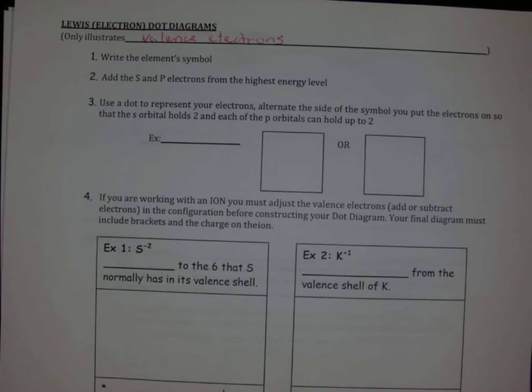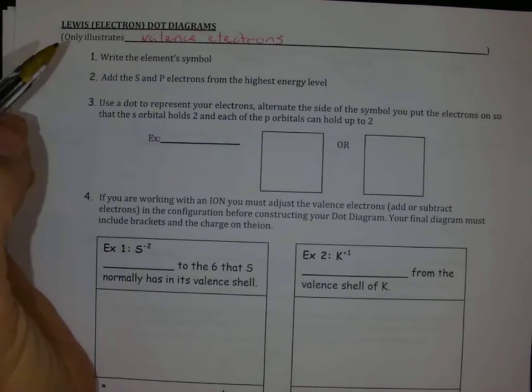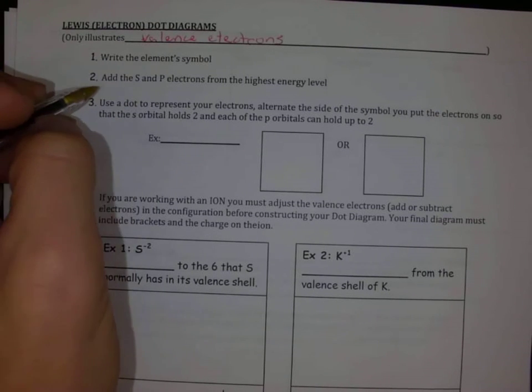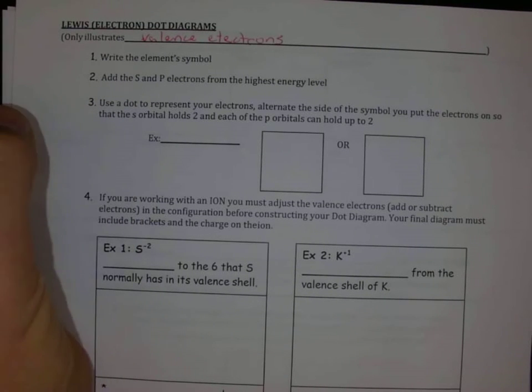Oftentimes we are going to see the movement of some of these electrons. The changes that we can perceive happen due to changes with the valence electrons. These are the outermost electrons. They're the furthest away from the nucleus, so they're going to be able to move around the easiest. So that's why we use our Lewis dot diagrams. We're going to write the element symbol, add the s and the p electrons from the highest energy level, and then we use our dot representation.